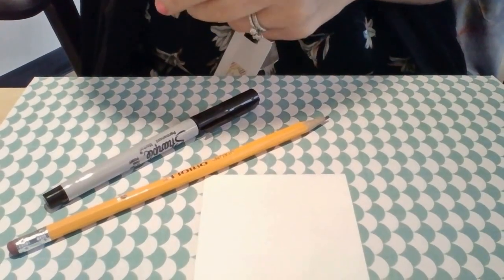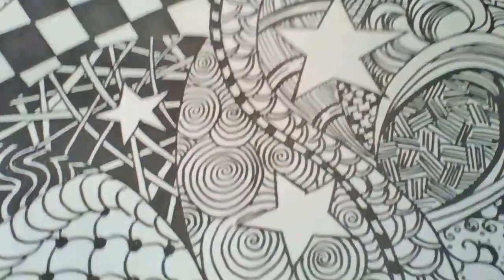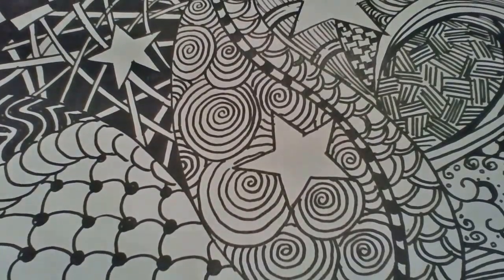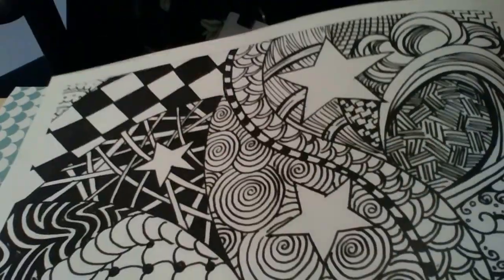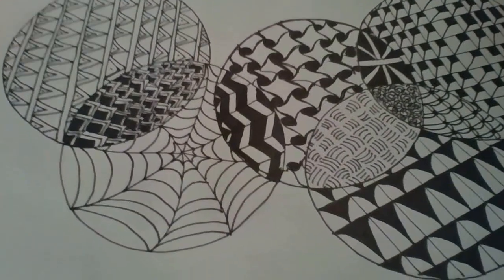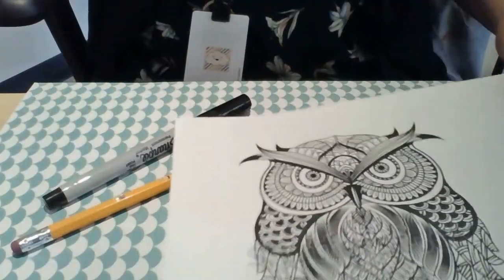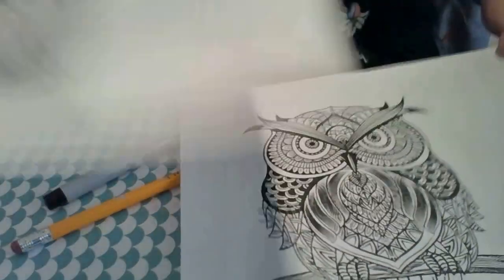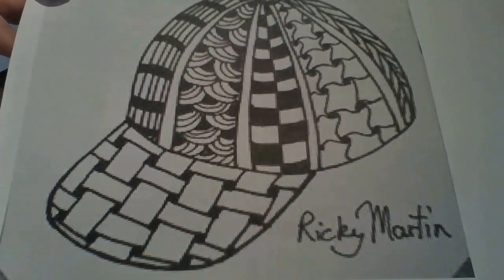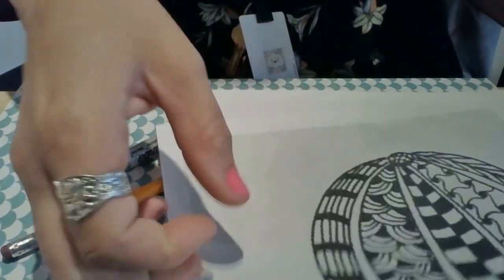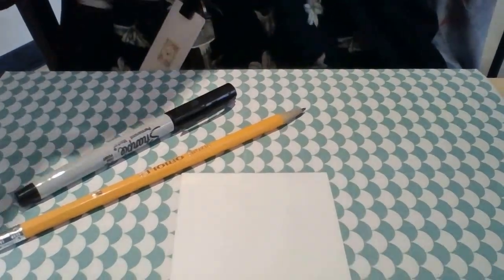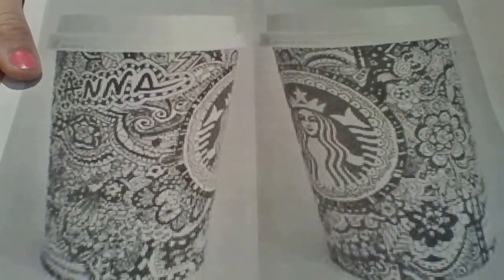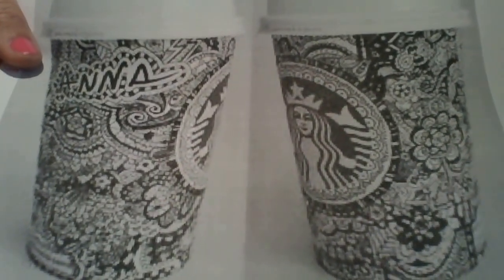And Zentangles can be as simple as just a complete abstract design of patterns, as with each of these examples. It can get a little more complicated when you choose an object, whether that's an animal or something that you would wear, and you Zentangle it. Or it could get as complicated as choosing a three-dimensional object, such as this Starbucks cup, that you actually draw on and create Zentangles from.